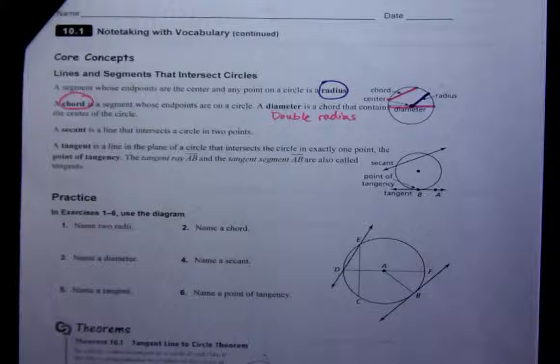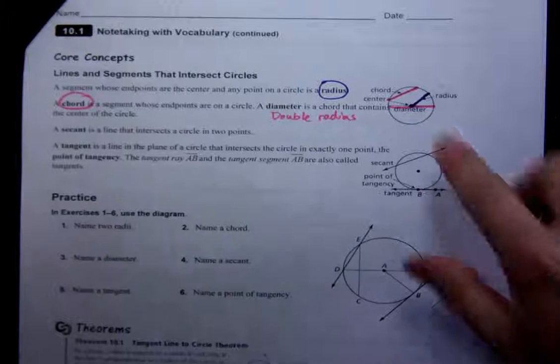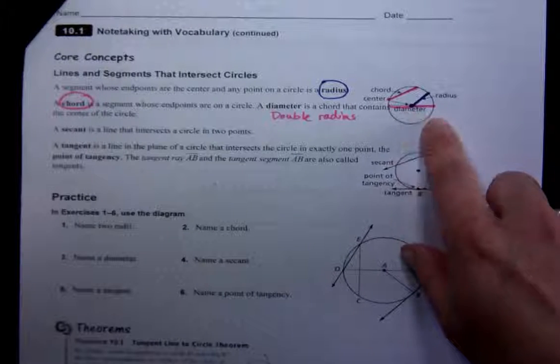Well, so a chord has to have endpoints on the circle. So is a radius a type of chord? No, because it only goes to the middle. But diameter is a chord.